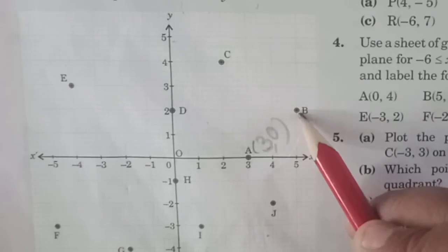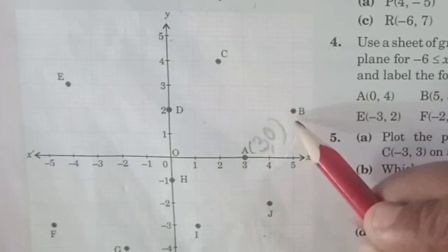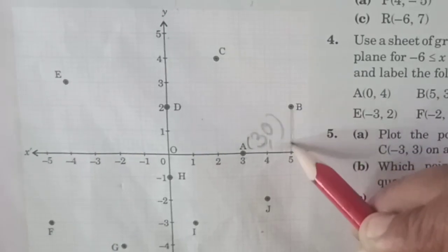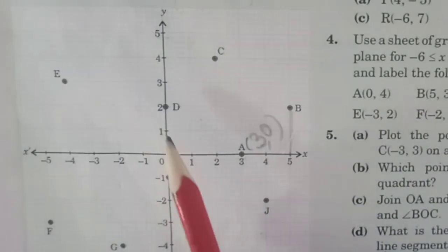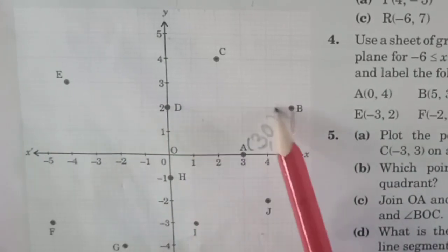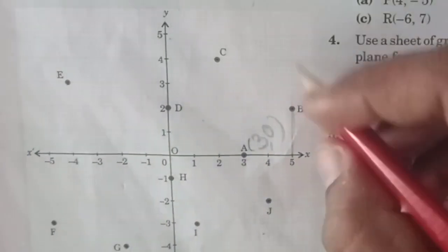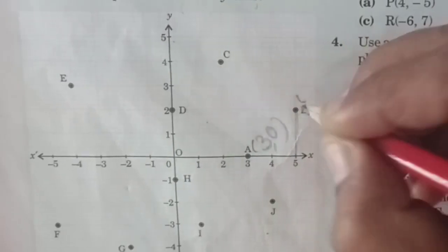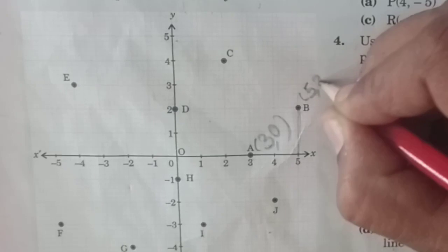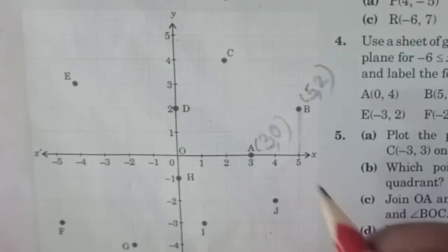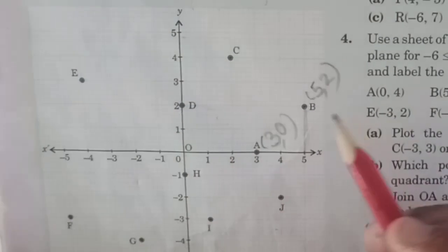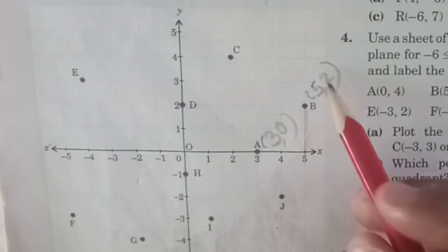Next point B. The x coordinate value is 5 and the y coordinate value is 2. So the coordinate of B is 5 comma 2.